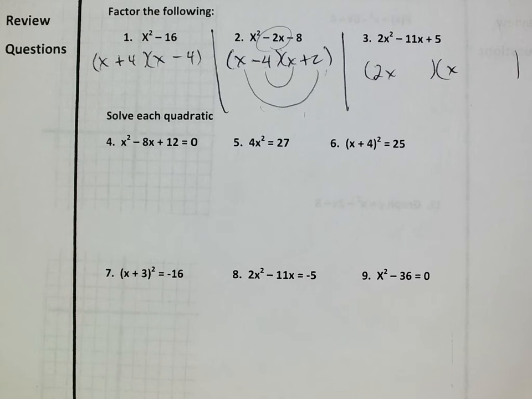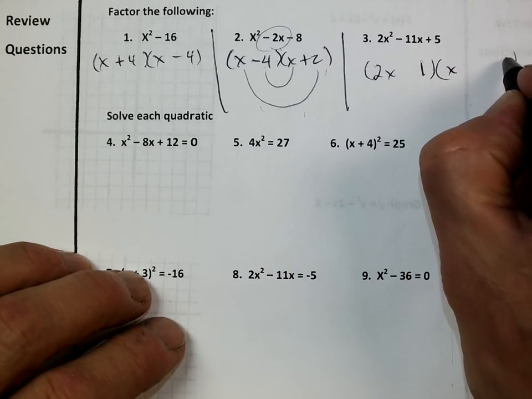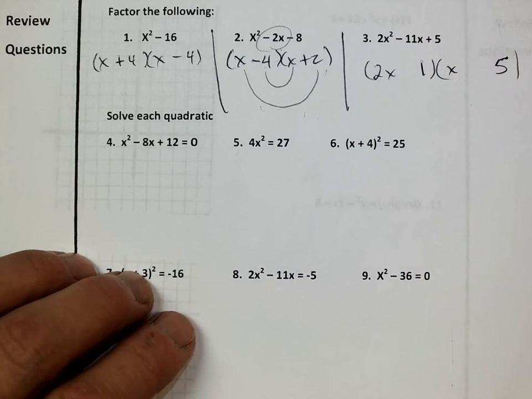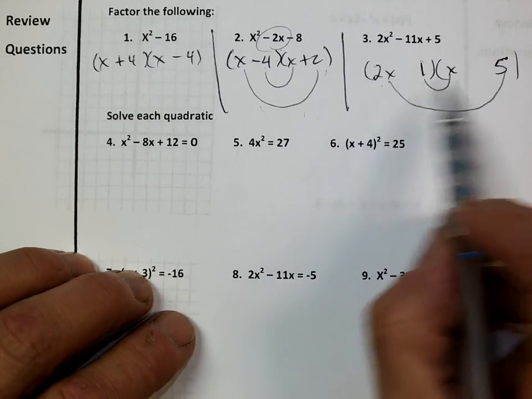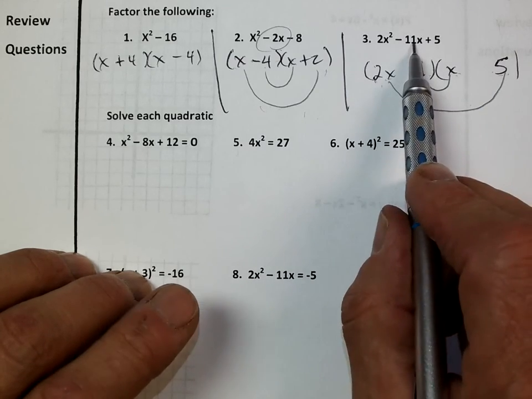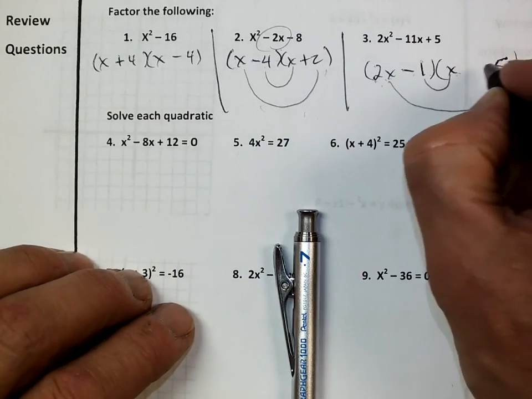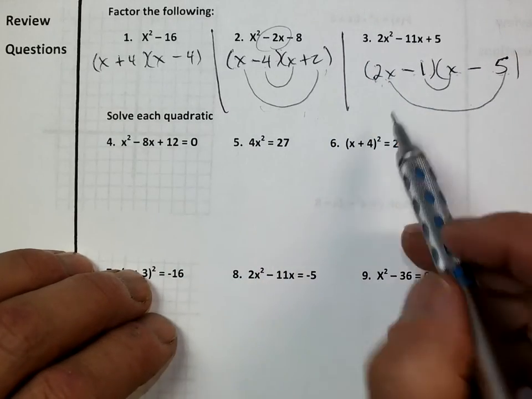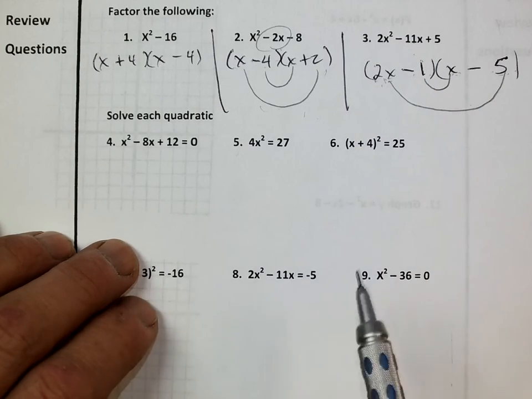Now the multiples of 5 are 5 and 1. But I have to be careful where I put them. I'm going to put them like this: 1 and 5, because I need to make an 11, right? If I do it this way and use my double smiley, I get a 10x and a 1x, which will make an 11. But I need a negative 11, so I'll make them both minus. So this will give me a negative 10x and a positive 1x, okay? And that will make my negative 11x.